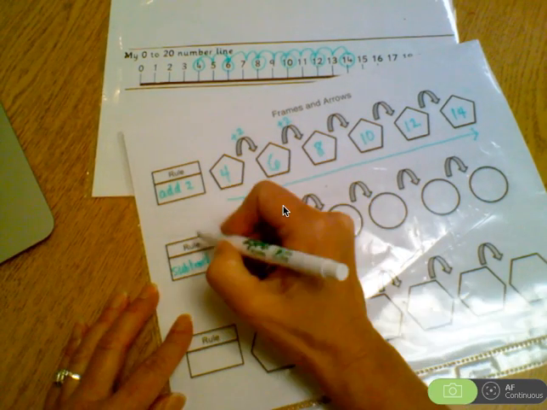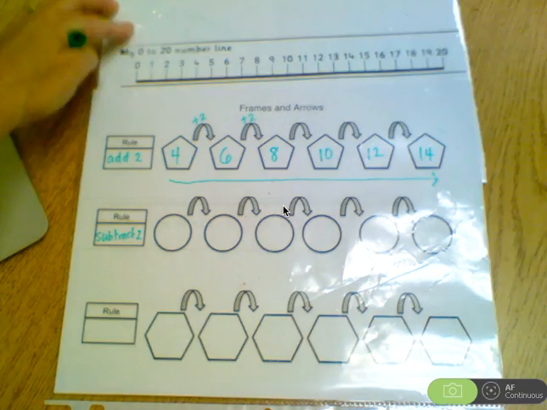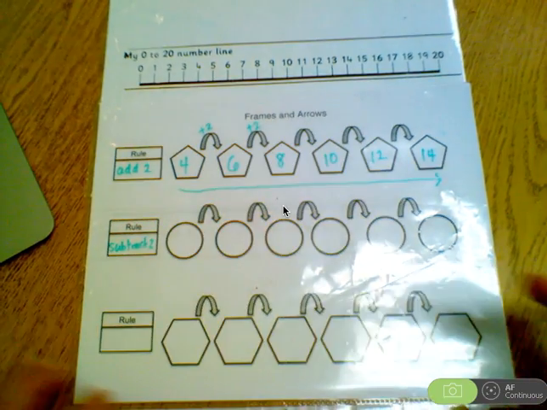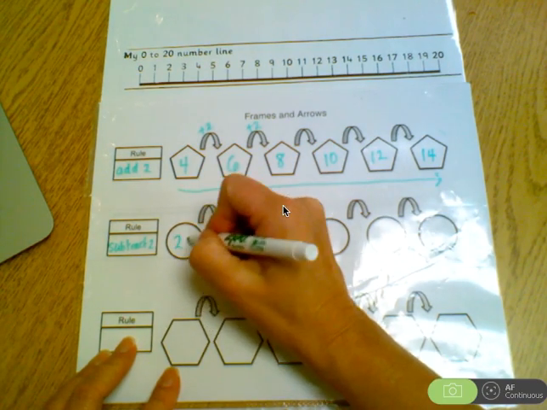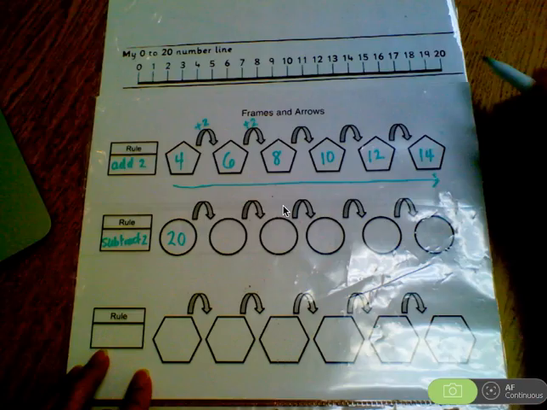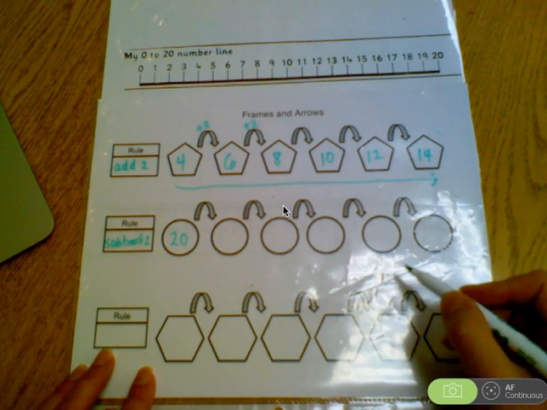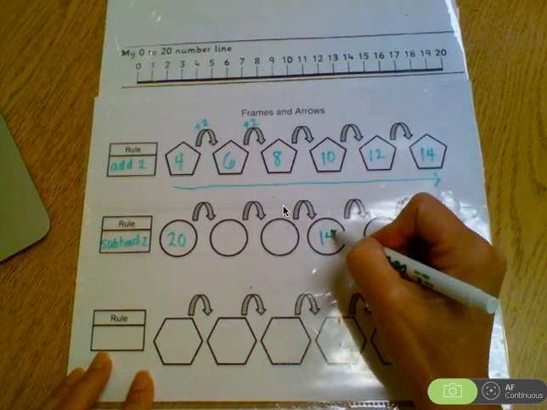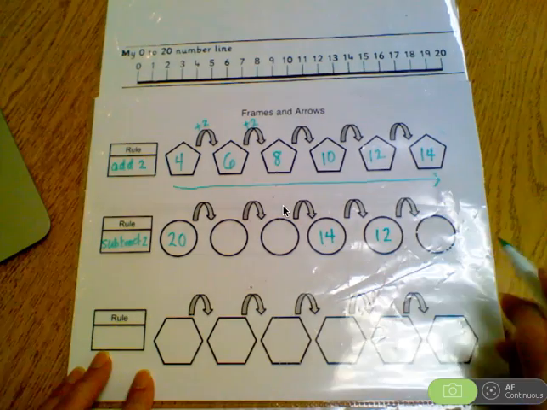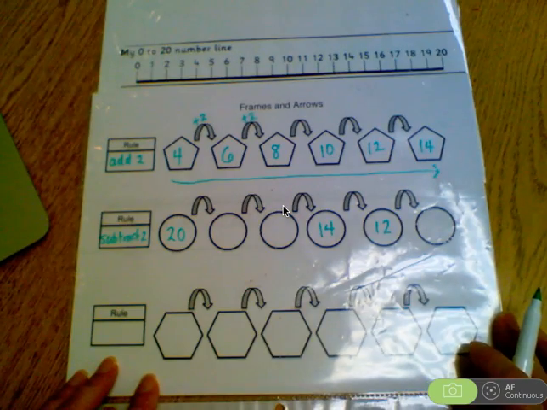We're going to subtract this time. We're going to subtract 2. I can use my number line again. I'm going to put the number 20 here, and we're going to use our number line to help us subtract. I'm going to put a couple of other numbers in. All right, so let's figure out the missing numbers that go in those frames.